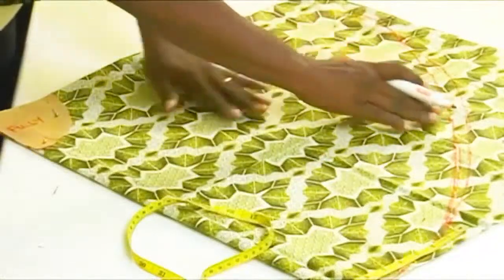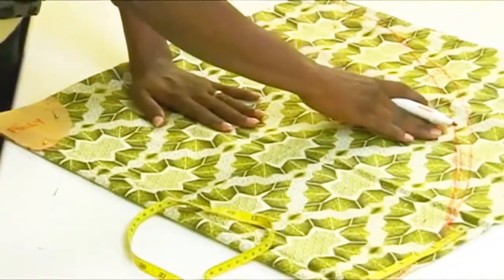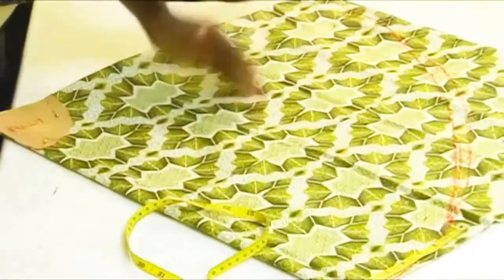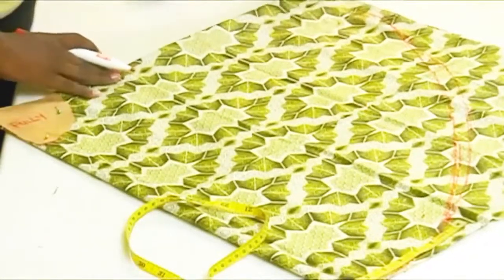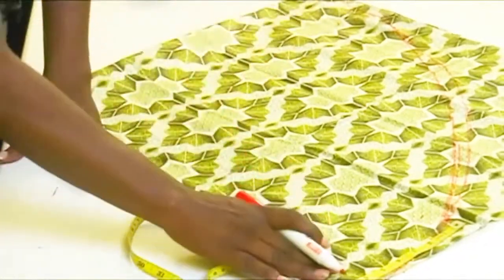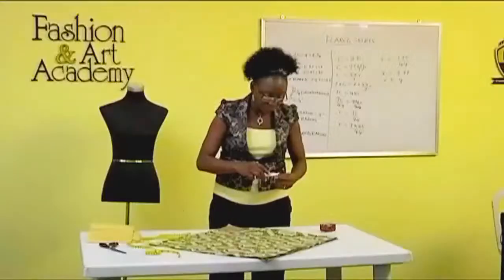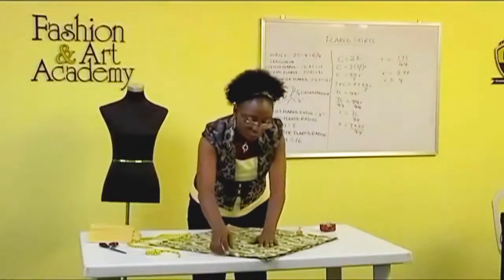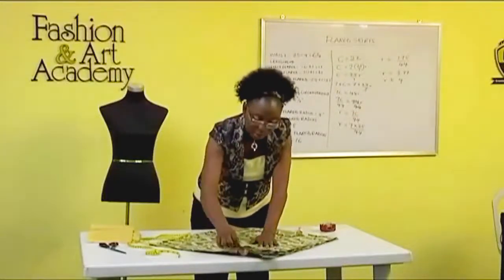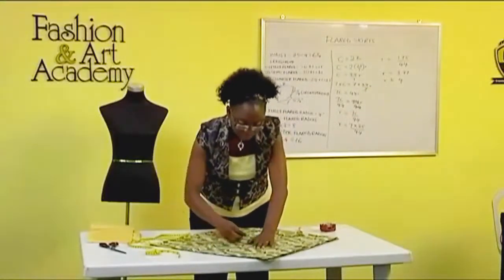Now, I know that at this point here it's easier for it to droop down than at this other point, because this is on the straight grain, it would not be elasticated. This is also on the straight grain, it won't be elasticated. But the middle here would be elasticated. So once I've corrected it, I pin all the layers together and I cut out.